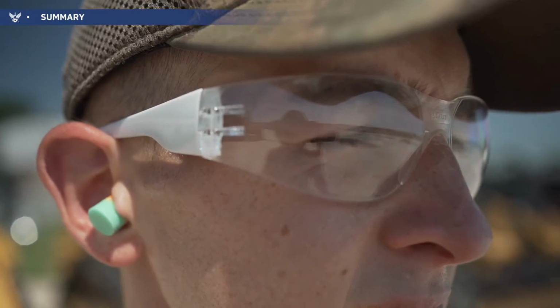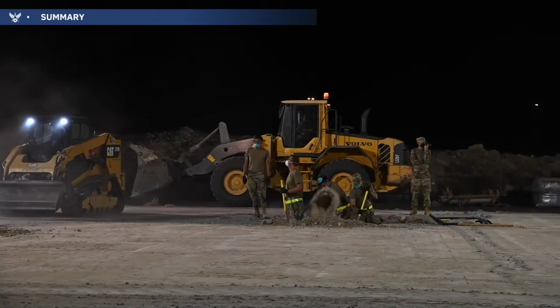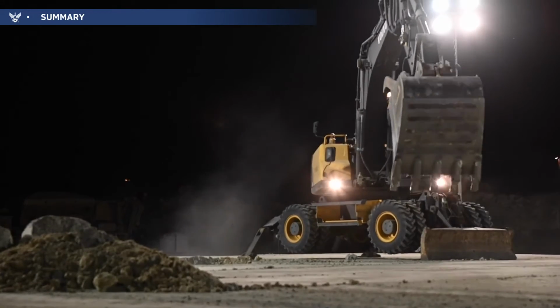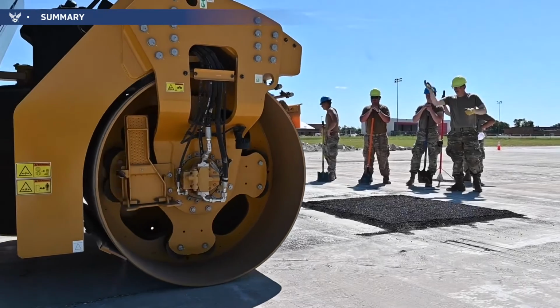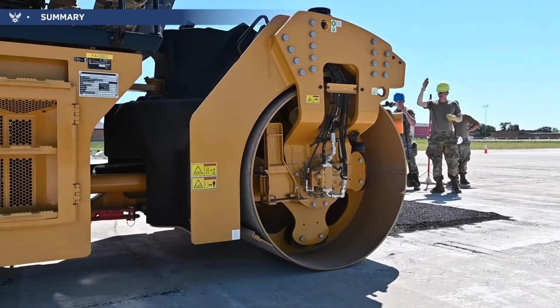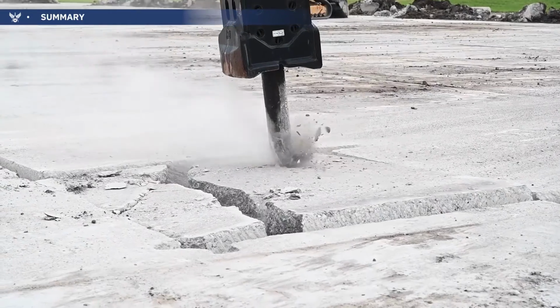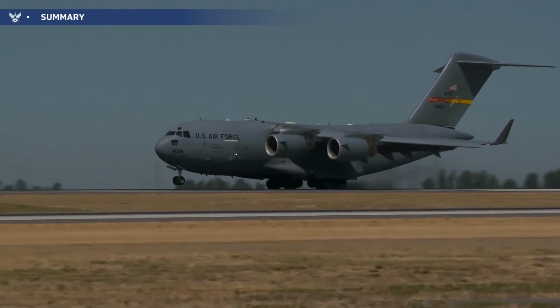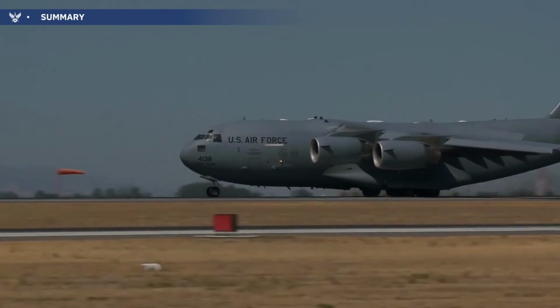Airfield damage repair is a complex program to expeditiously restore aircraft launch and recovery surfaces following an enemy attack. Following the procedures outlined in this training will help ensure a smooth aircraft operating surface, allowing for mission continuation.